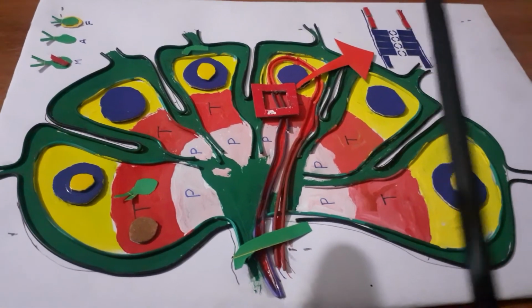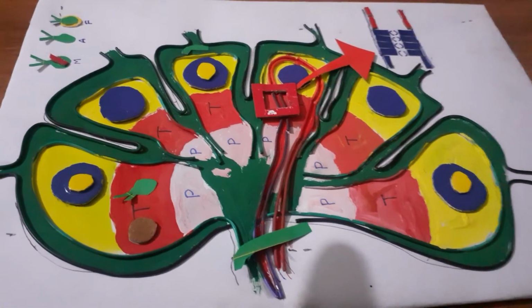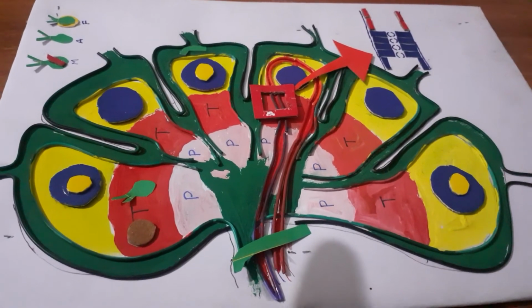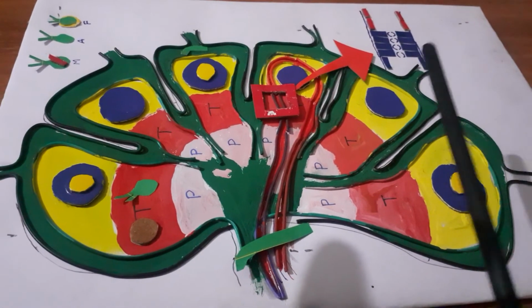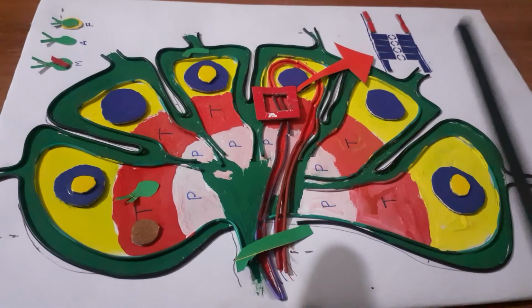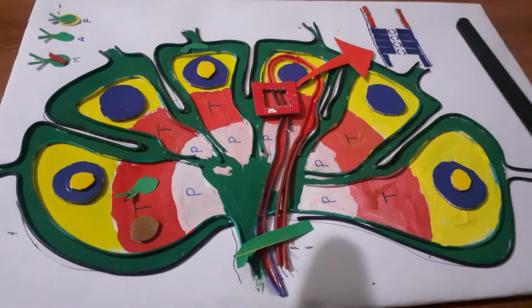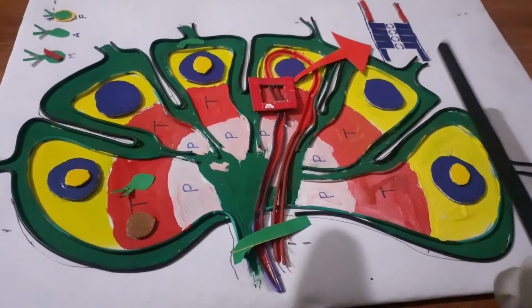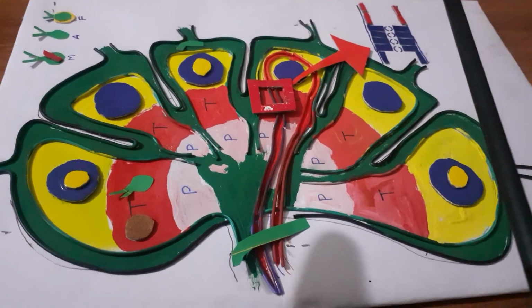But here a breakthrough was made by scientists, in which a virus is supplemented with an enzyme, and that is adenosine deaminase.